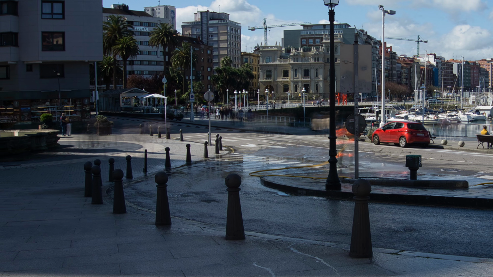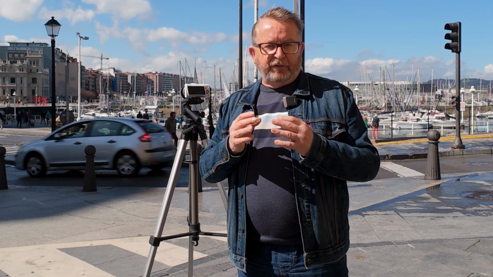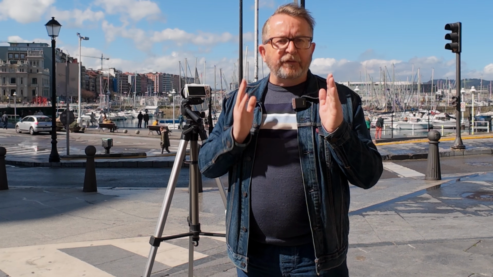Now, one thing that I did want to tell you is that most cameras will allow you up to a 30-second shutter speed. After that, you're going to need to use the bulb mode, and you're going to need to use a release cable or a release remote. If you're going to test this out, try to keep your shutter speed lower than 30 seconds.